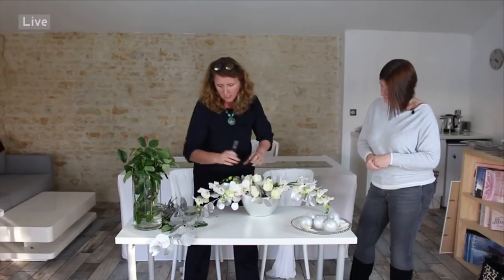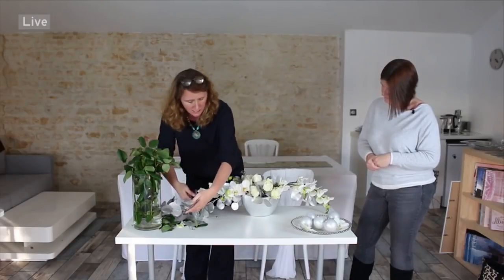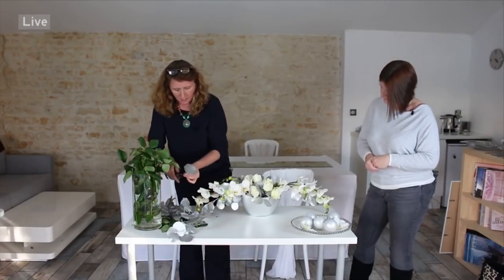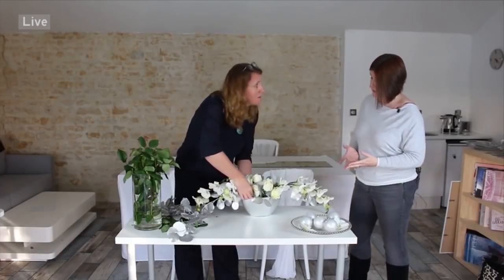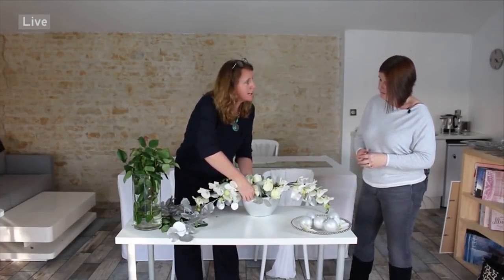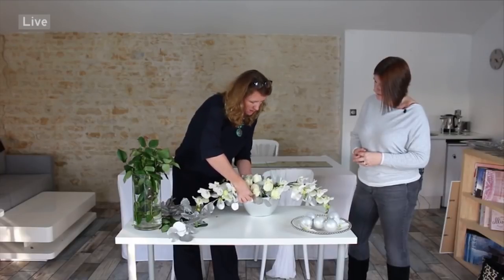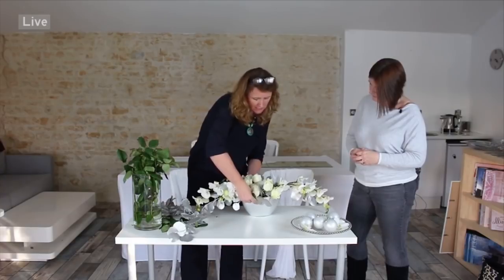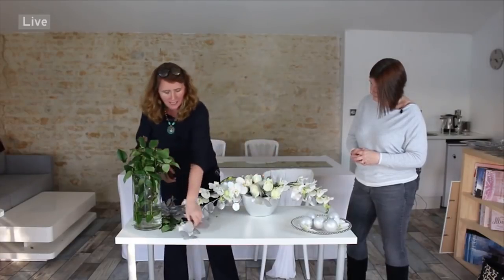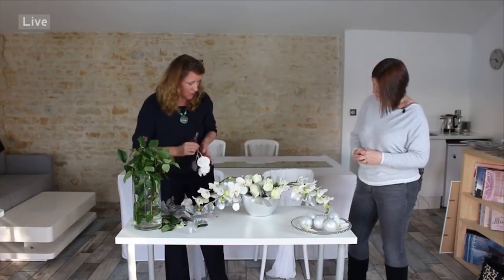So with the silver between, and I think we're almost done. And this really hasn't taken you long to do at all, has it? No, it's quite a simple design. There's not actually a lot of materials in there. We've used 10 roses and 6 stems of orchids. So no, it's not a design that's going to take a long time to do.